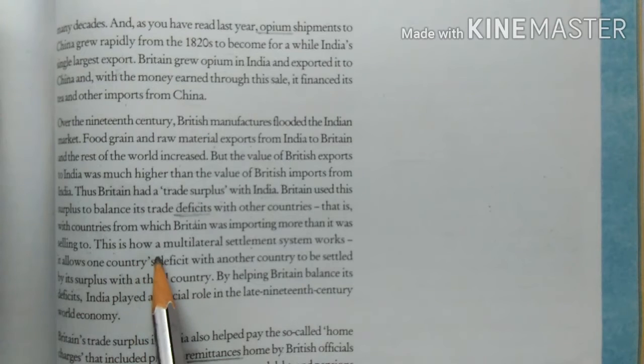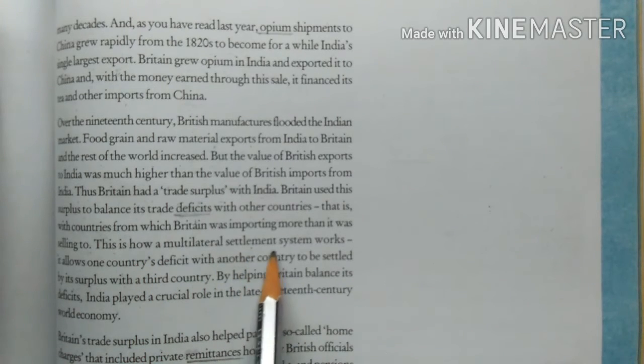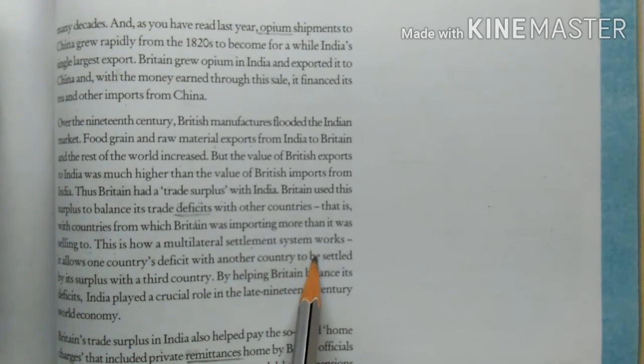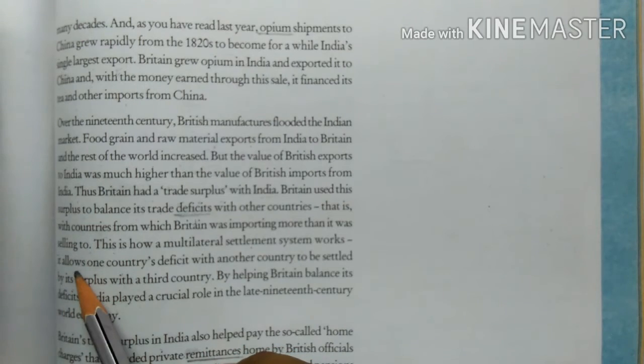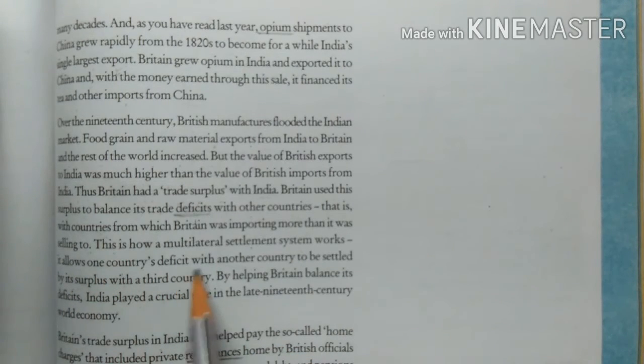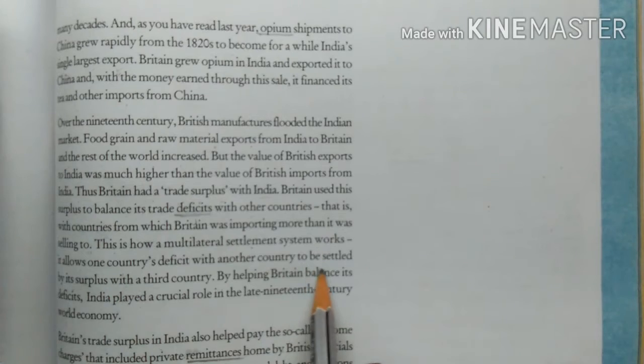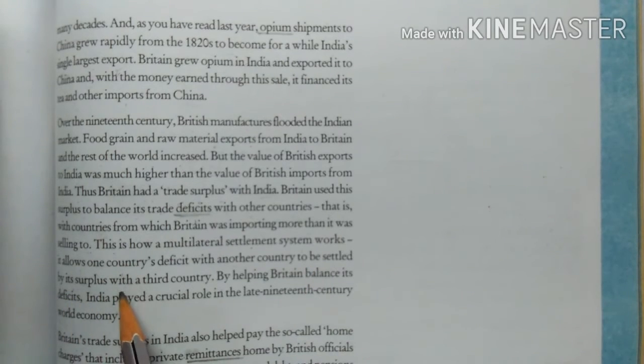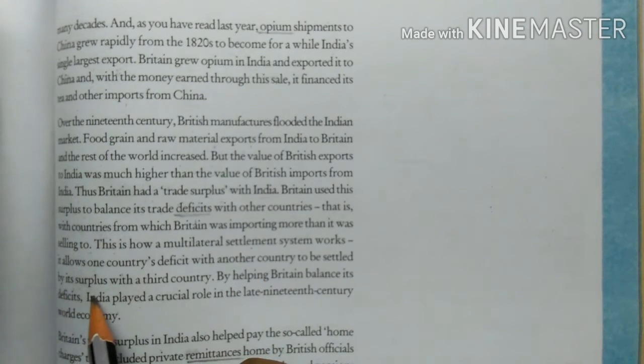This is how a multilateral settlement system works. It allows one country's deficit with another country to be settled by its surplus with a third country.